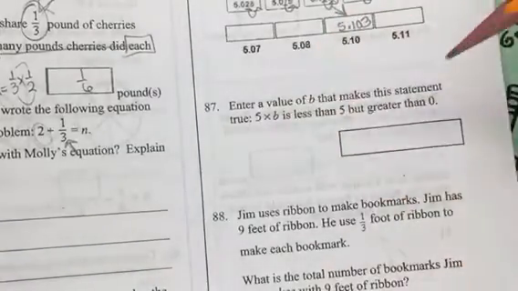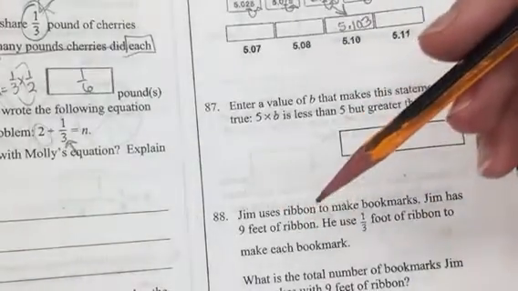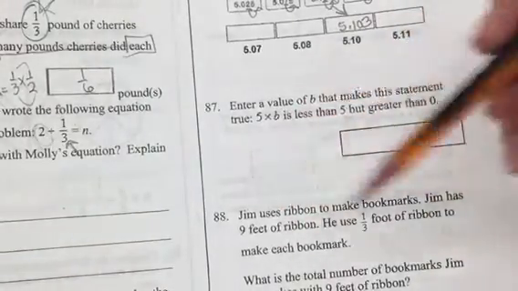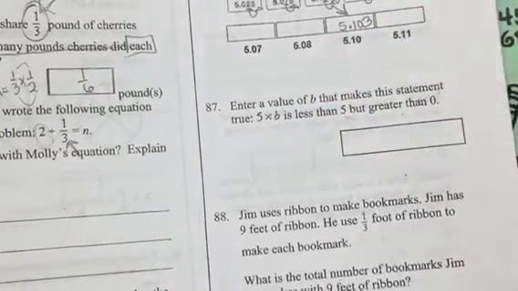A half, 5 times a half is 2 1/2. 5 times a third is 5/3, like whatever you want. Any fraction that's less than 1 will make this statement true. That's just a simple rule.